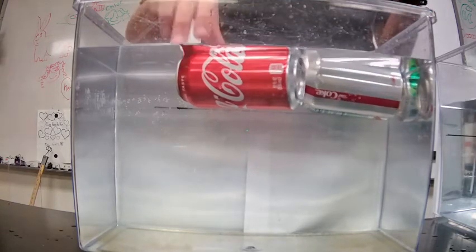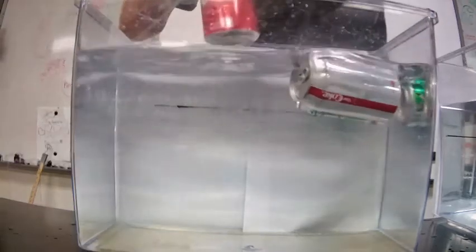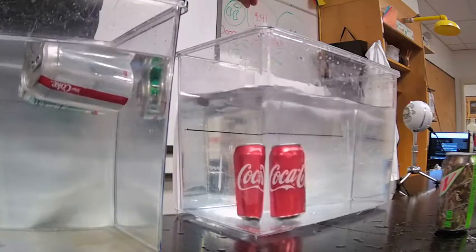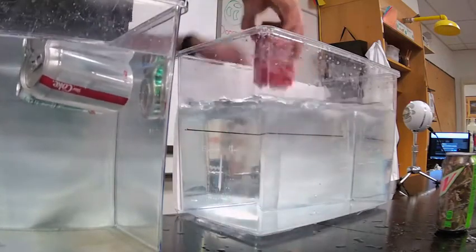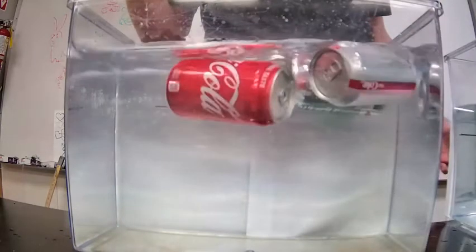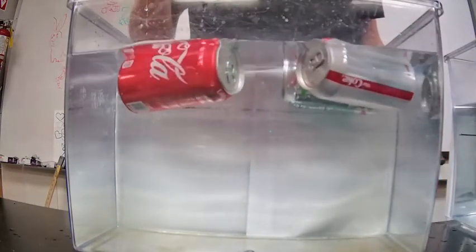Wait. Hold on a second. Let me take this out. I'm going to put it in the other tank. Is it broken? What? Why is it? It sinks over there. You come over here. What the heck? The Coca-Cola's broken. All right, but Mountain Dew will take care of us.